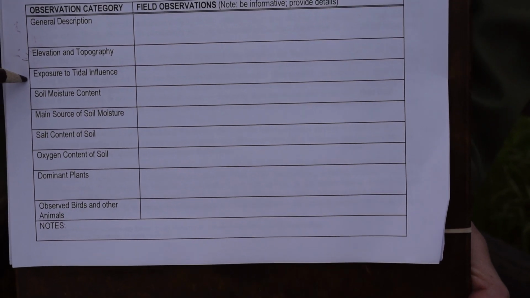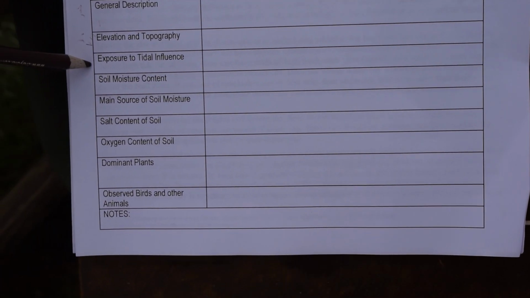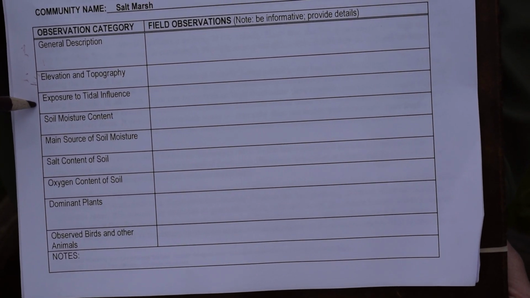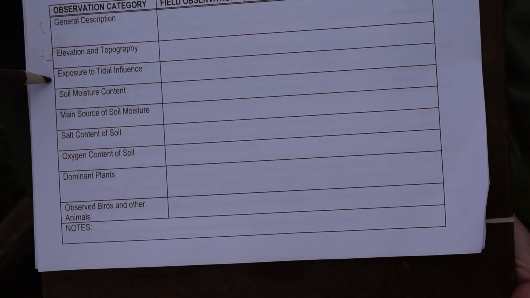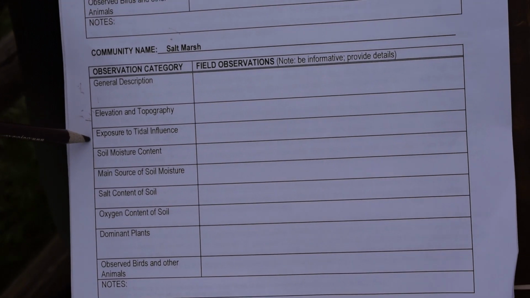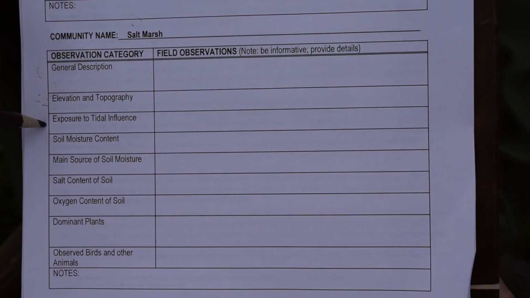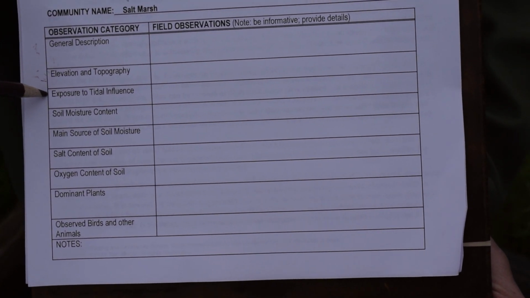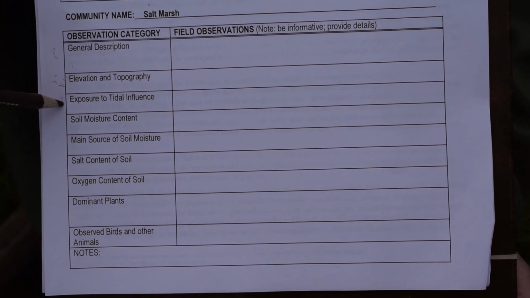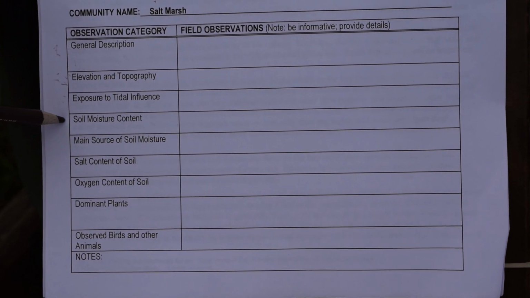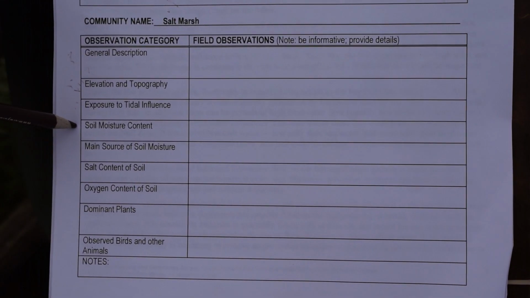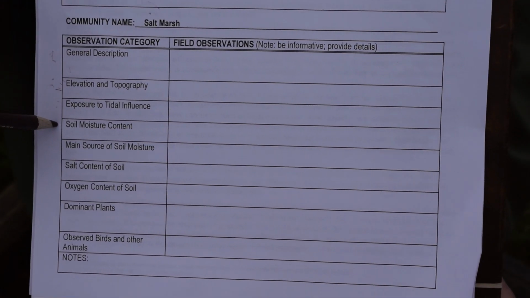So exposure to tidal influence, next category. It gets exposed to 2 high tides and 2 low tides every day. So it's daily exposure to tidal influence. It gets flooded by seawater at high tide, and then it's drained at low tide. Soil moisture content, it's saturated, because it's a marsh.